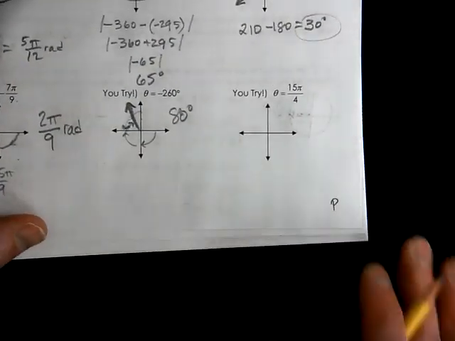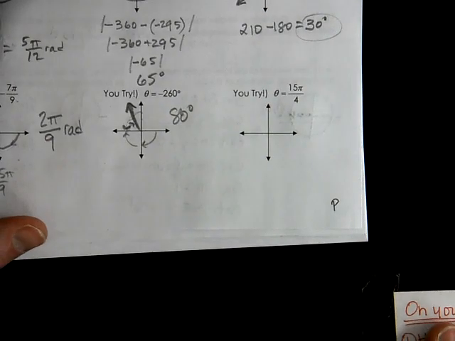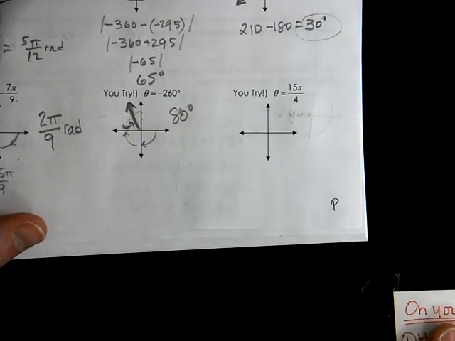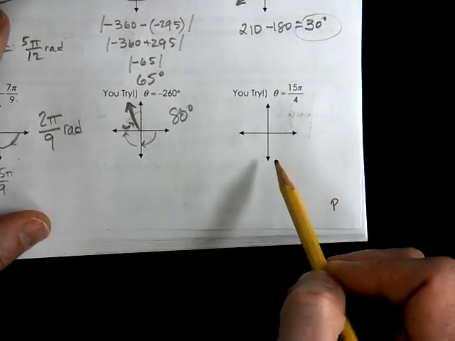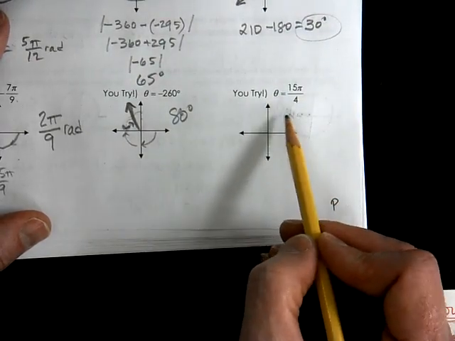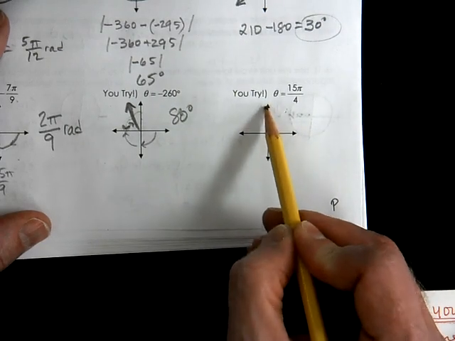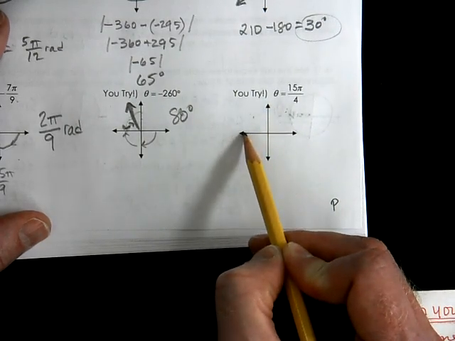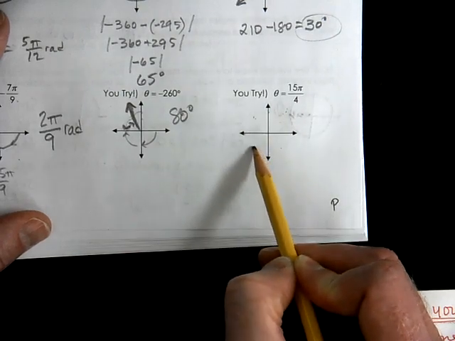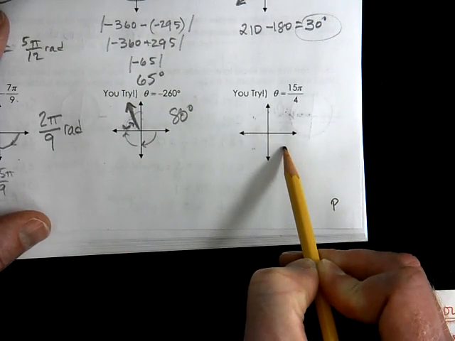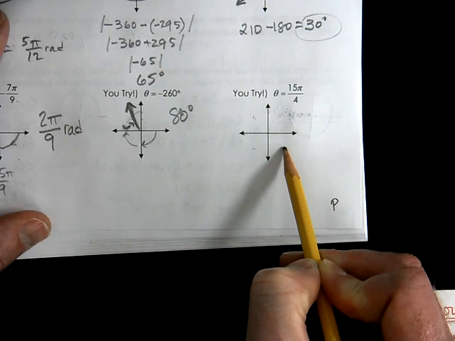Okay, last one. 5 pi over 4. Well, it's not 5 pi, right? It's 15 pi over 4. We could count our way around that. 1/4, 2/4, 3/4, 4/4, 5, 6, 7, 8, 9, 10, 11, 12, 13, 14, 15. You could count your way around it.